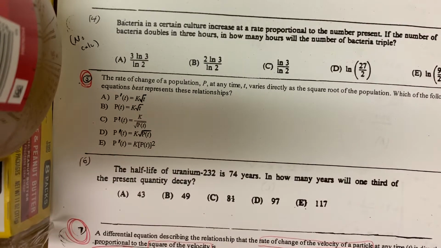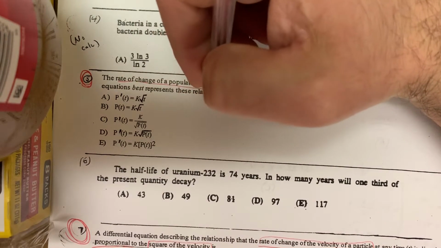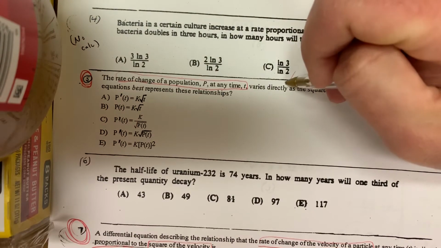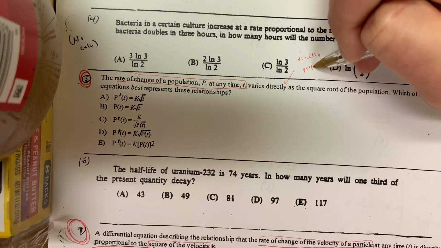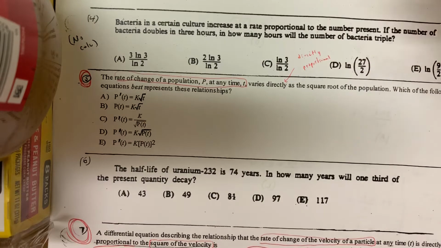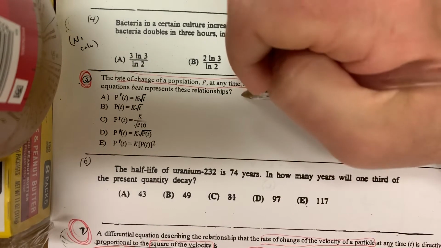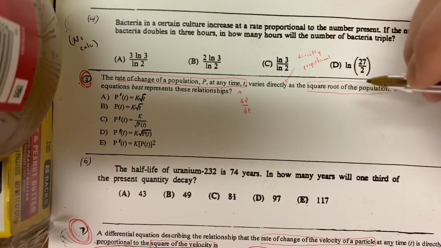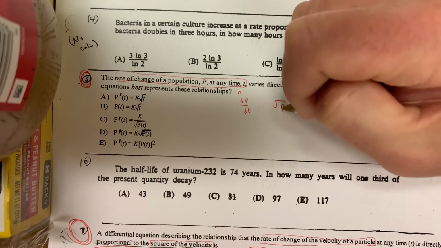Then they just want you to set up differential equations that are actually not exponential growth and decay, like number 5, the rate of change of population at any time t. They tell you it varies directly, and that's the same thing as directly proportional, by the way. It's just another way to say it. They'll probably say directly proportional on the AP exam. That's all I've seen. As the square root of the population. Remember, the rate at which the population is changing with respect to time, that's dP over dt. And that apparently varies directly as the square root of the population. They tell you the population is P, so the square root would be radical P.